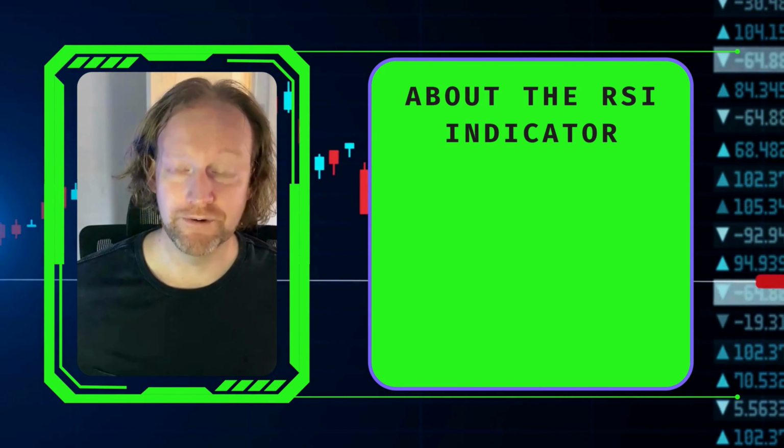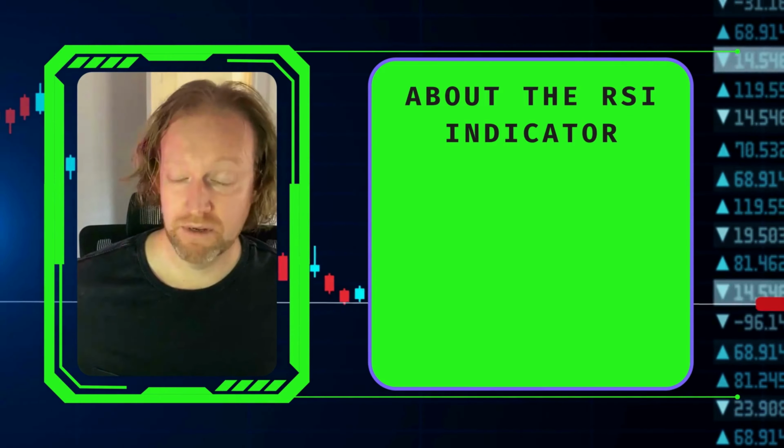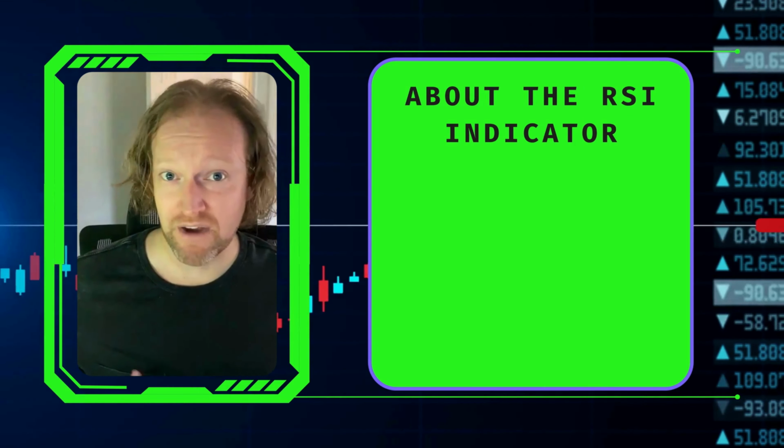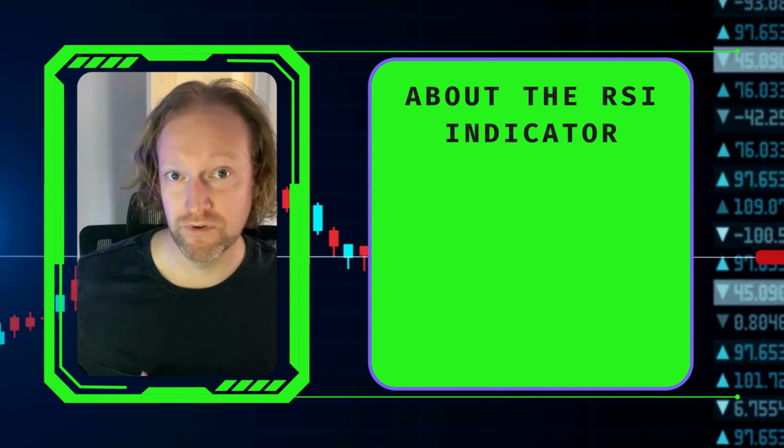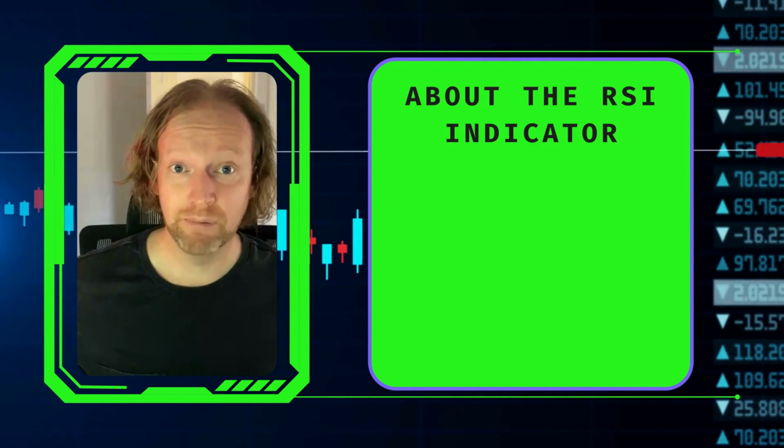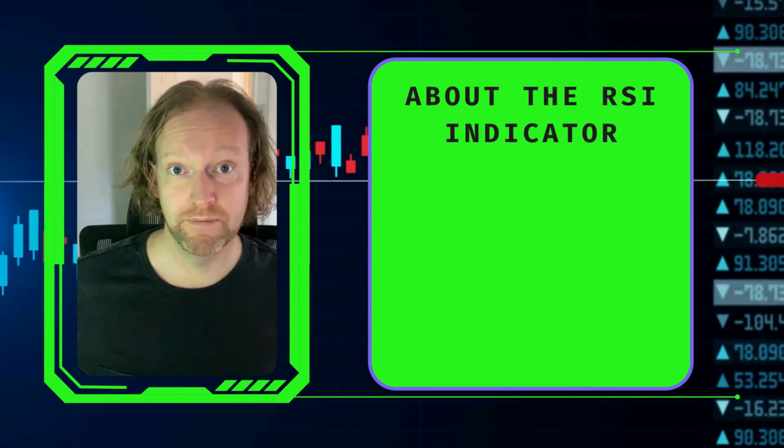I wanted to talk a little bit about what it is and what it can be used for. I won't be covering everything, and if you want a more detailed review of the RSI indicator, check out my blog post that I've linked in the description below.